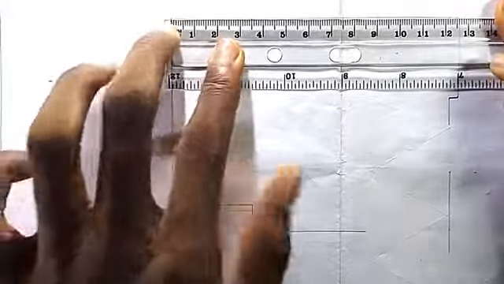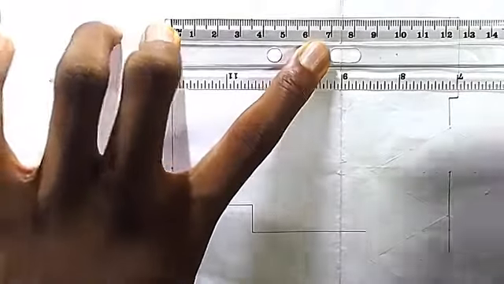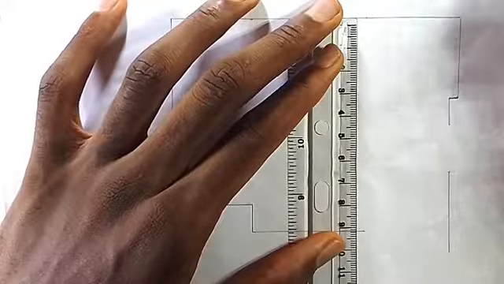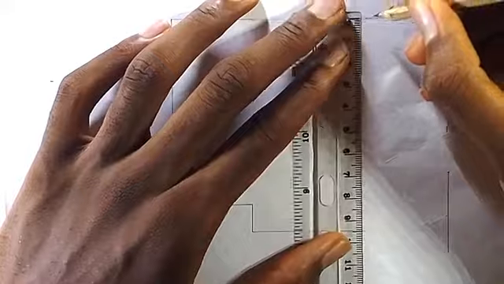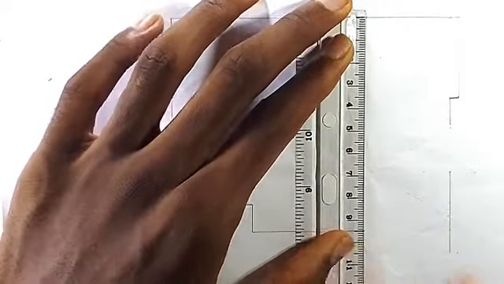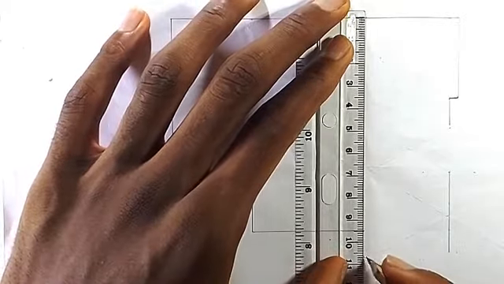What we are doing is to make all our vertical lines accurate. We don't want to make mistakes. So here is 8.5. So we have to mark off the 1.1 downwards. So this is 1.1 here. Then we join it together.